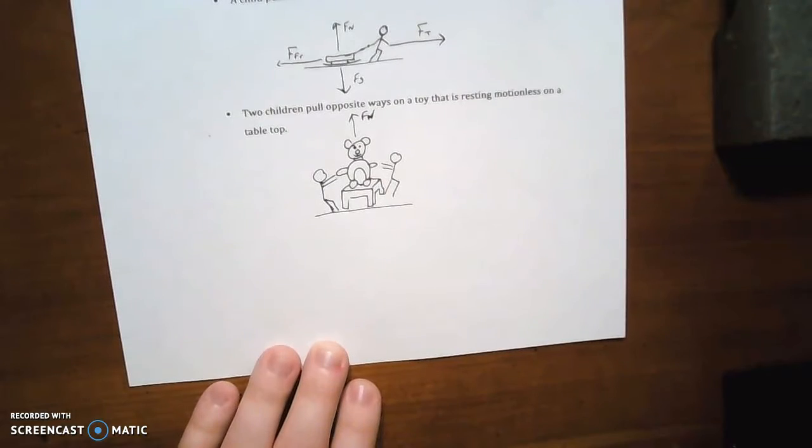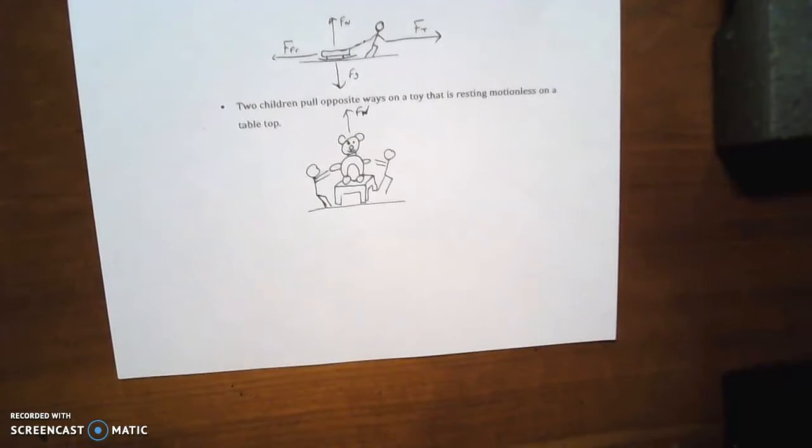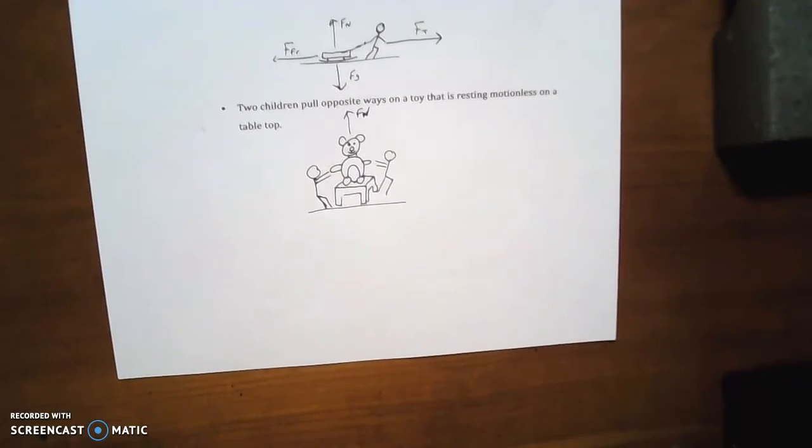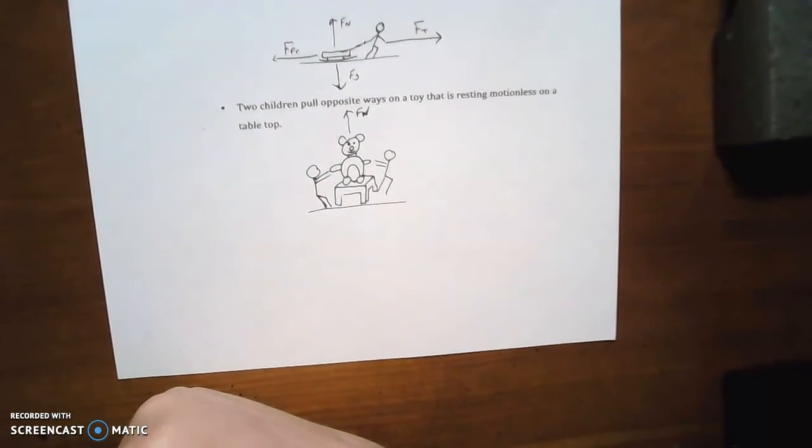Okay. It doesn't say anything about sliding, and we don't know which way the bear will be moving, so we're going to leave friction force out of this, but if one kid did begin to win this, and it began to slide, we would see a friction force going either left or right, depending on which kid was winning.